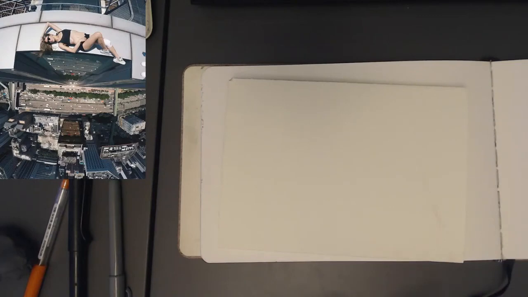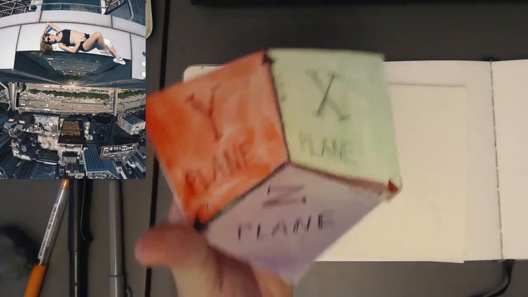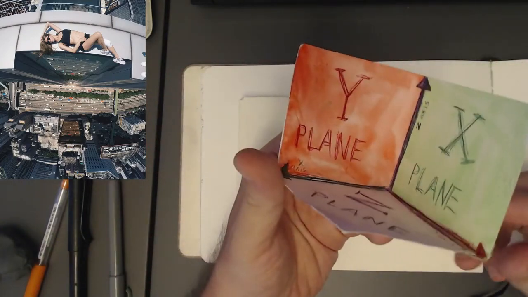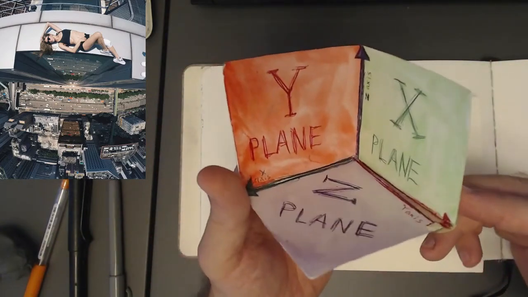Okay, so here let's do some study. I was talking about curvilinear perspective. First, some quick recap about the main perspective kind of thing.